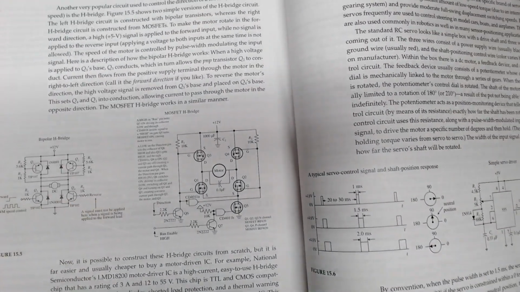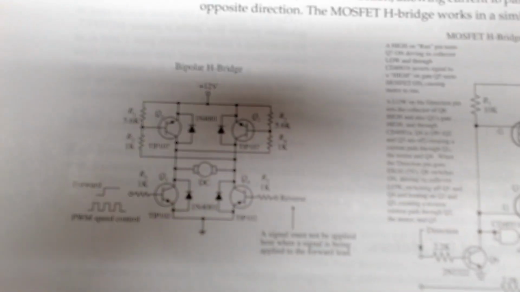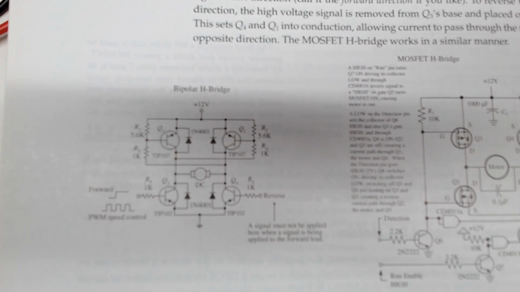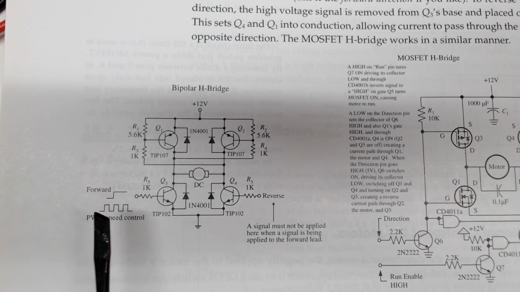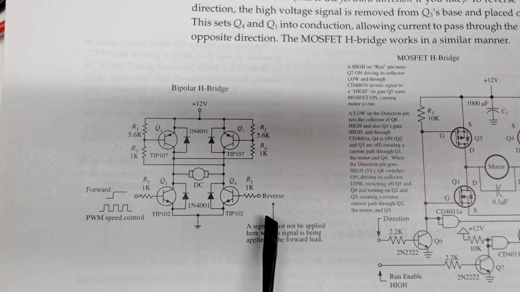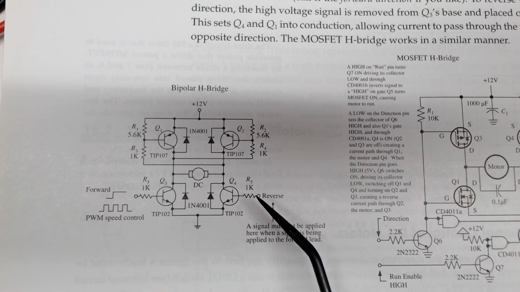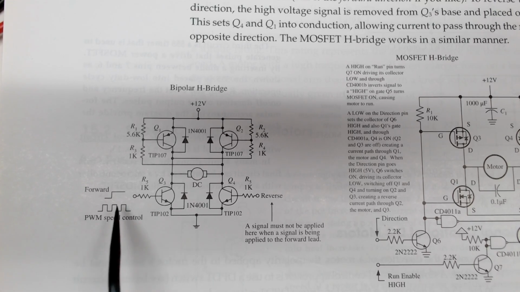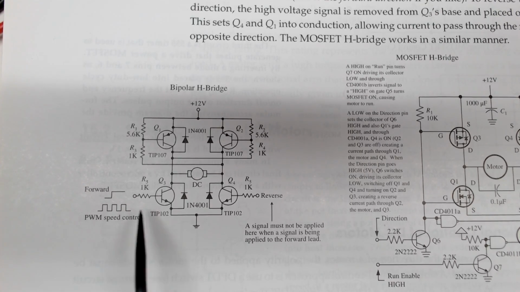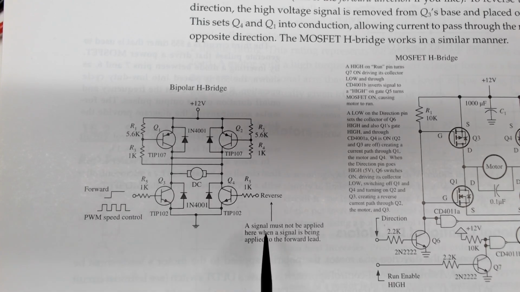If we go a bit further, we can actually see what the H-bridge circuit looks like. So this is the bipolar one. This is the direction I thought we were potentially going in. So we have our forward bias here and our reverse bias here. So we basically get 2 inputs into this circuit. One for reverse, one for forward. So if you put a signal on the forward pin, basically, then the motor's going to go forward. If you put it on the reverse pin, the motor's going to go reverse.